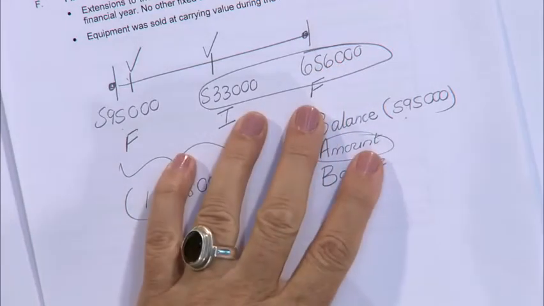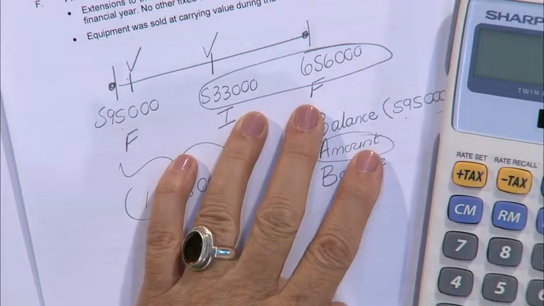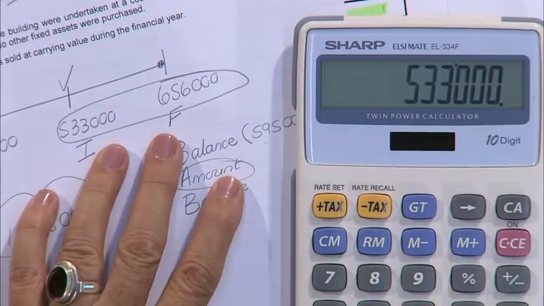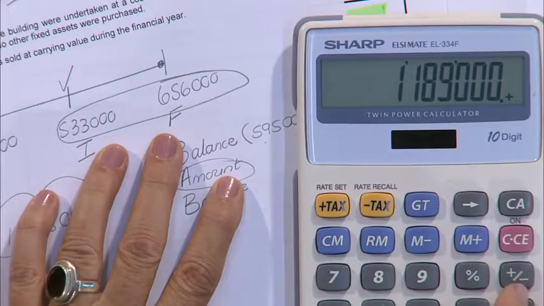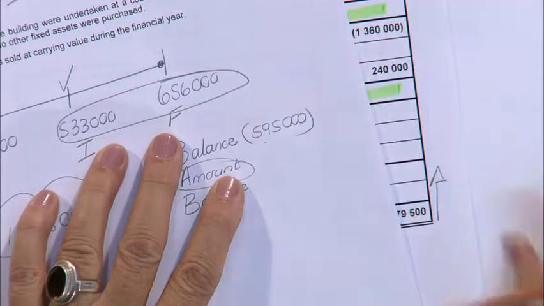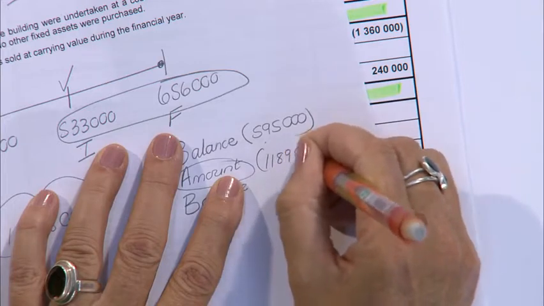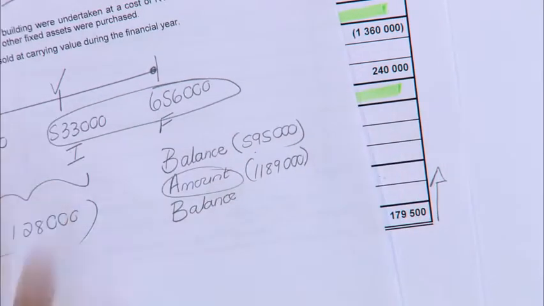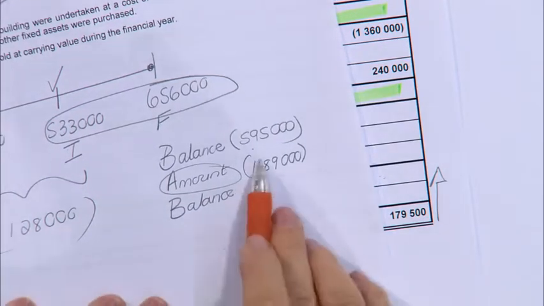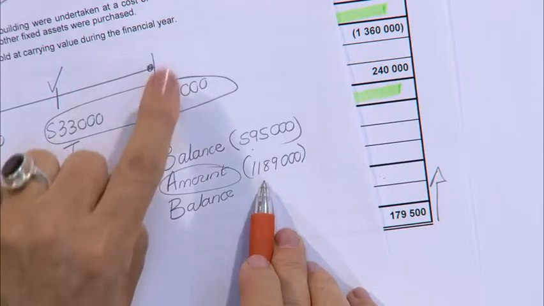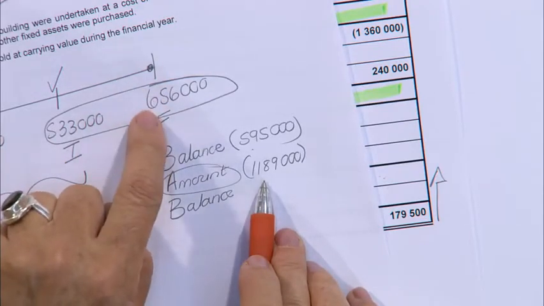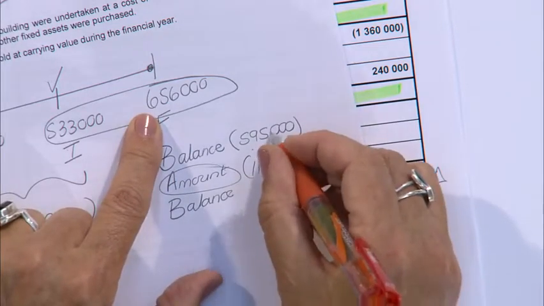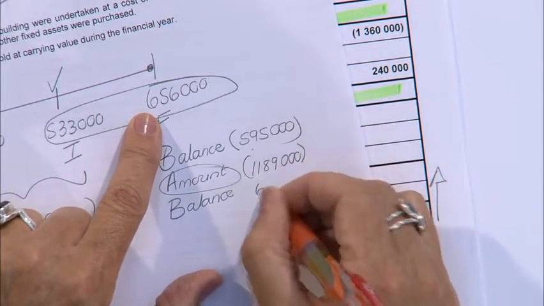Let's add that. 533,000 interim plus 656,000 final. I was supposed to pay that amount, so let me write it down: 1,189,000 Rand. Now you ask yourself, remember this is the official note, note number 3. Did I actually pay that? No. That part of the total was not paid. It was only declared. So now I'm going to say paid, bracket, did not pay.